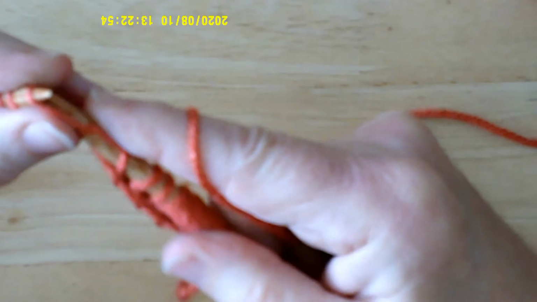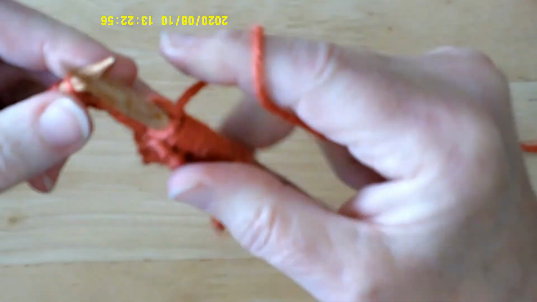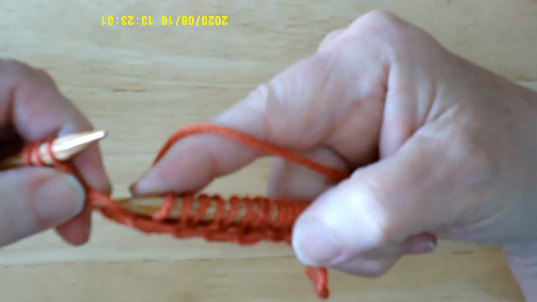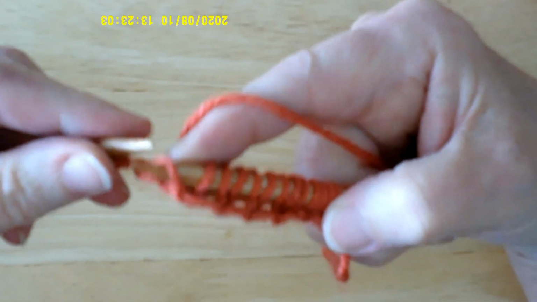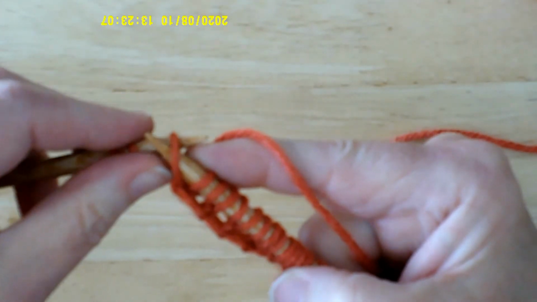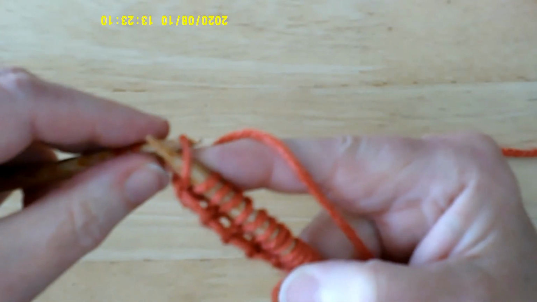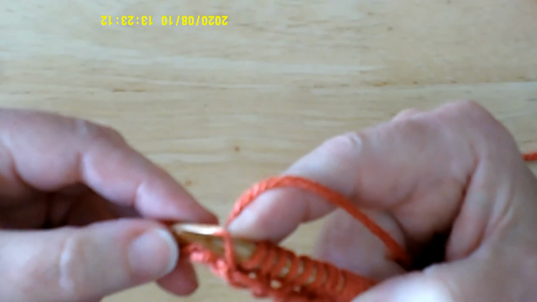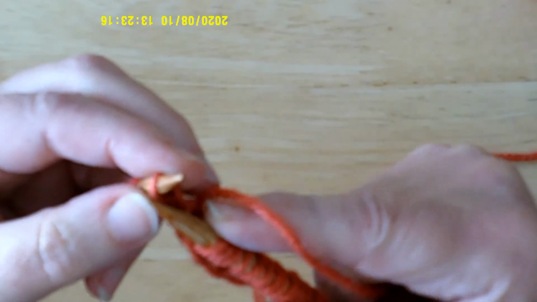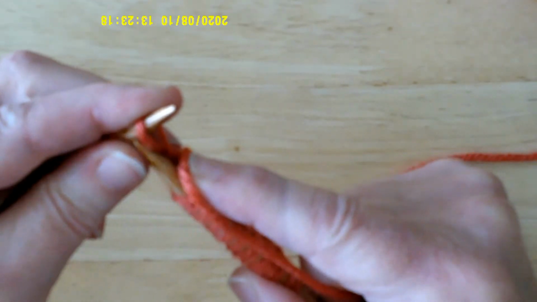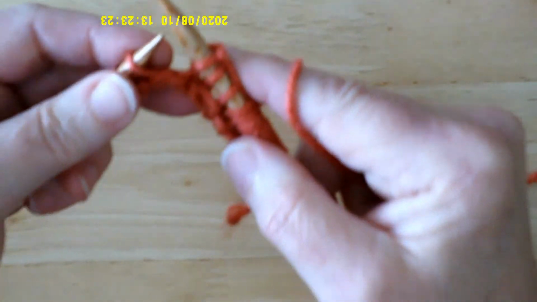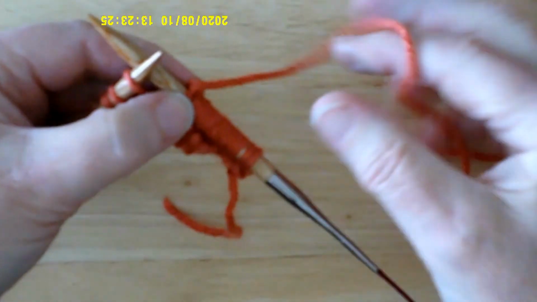There is one other way, and it's a make left or make right. These are a little bit difficult. So I'm going to pick up that stitch one more time, and instead of taking it off this way, like I did with the first stitch, I'm actually going to come from behind and take it off, and then I'm going to knit that.